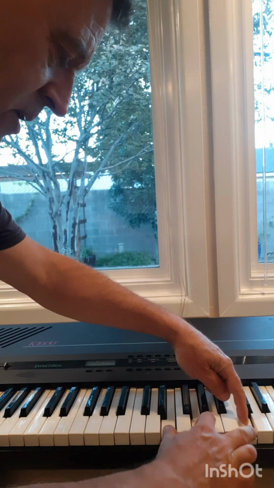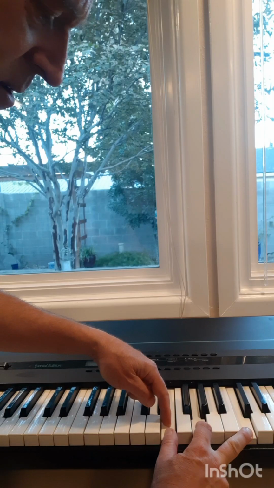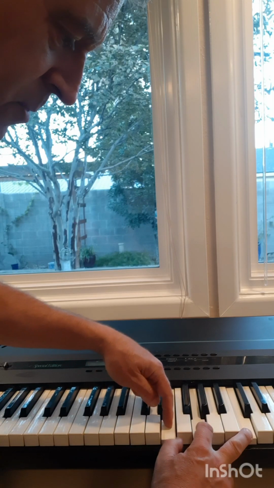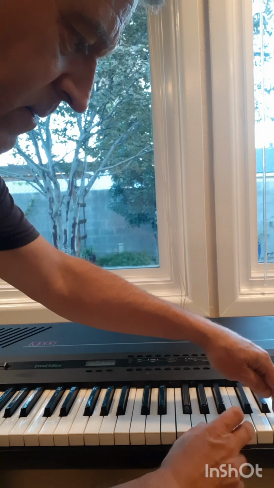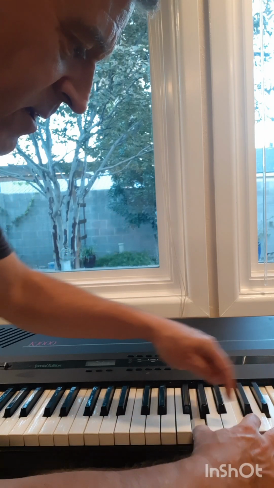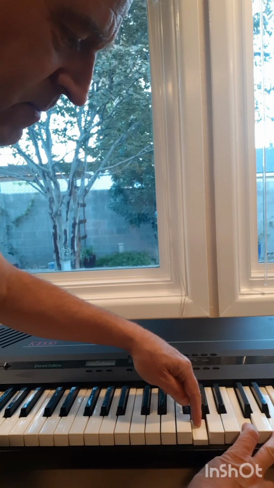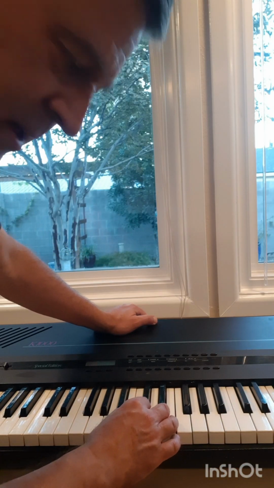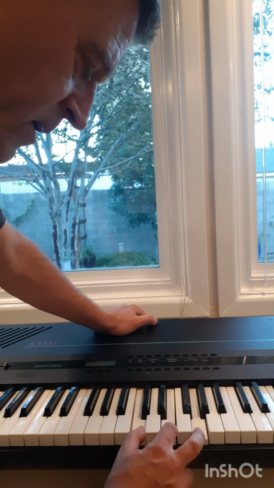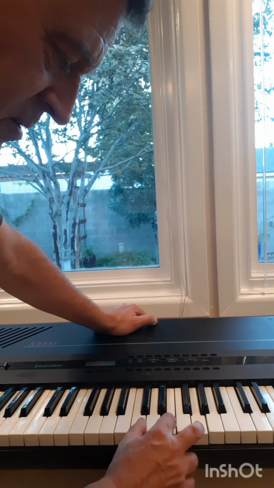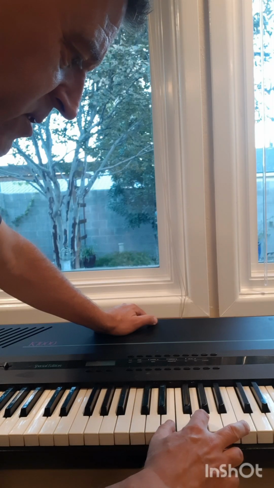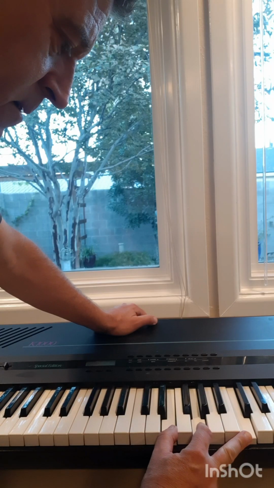And then the next triad is built by putting this bottom note up on top, an octave higher, and then we do that again. So this is called root position, 1, 3, 5, and then this is called first inversion.